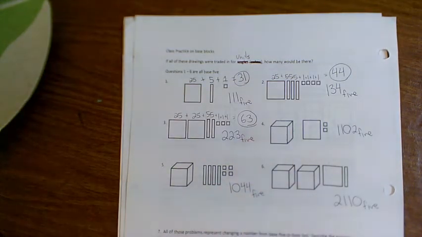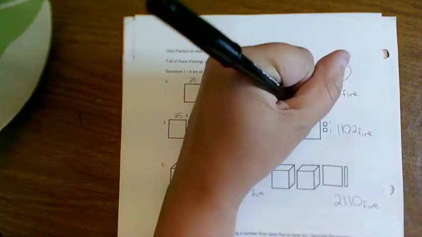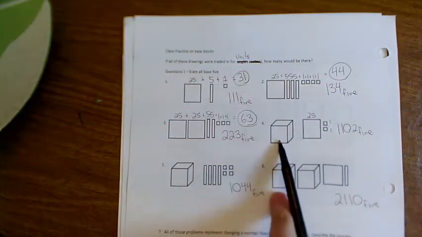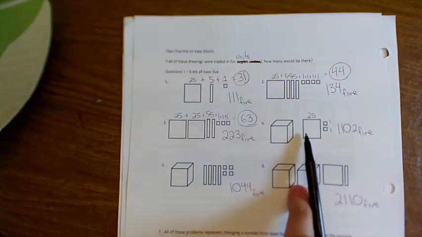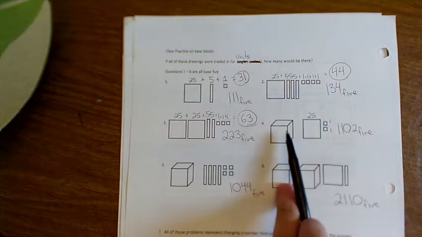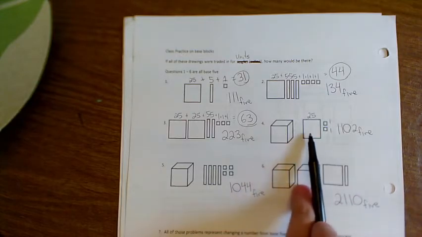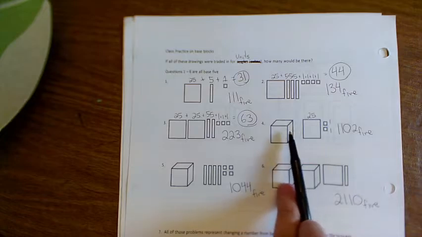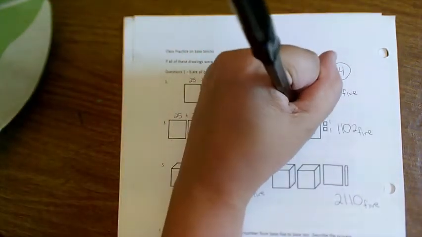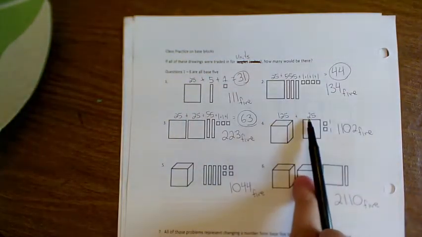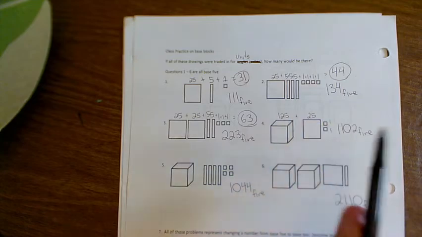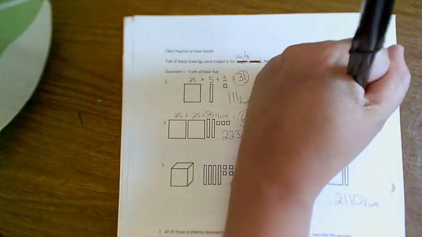For number 4, we'd have a 1, there's a 25. And then we haven't talked about the cube yet. I said it would take 5 flats to make a cube. So 5 groups of 25 would be 125. So 125 plus 25, so 150 plus 2 more. So this would be 152.